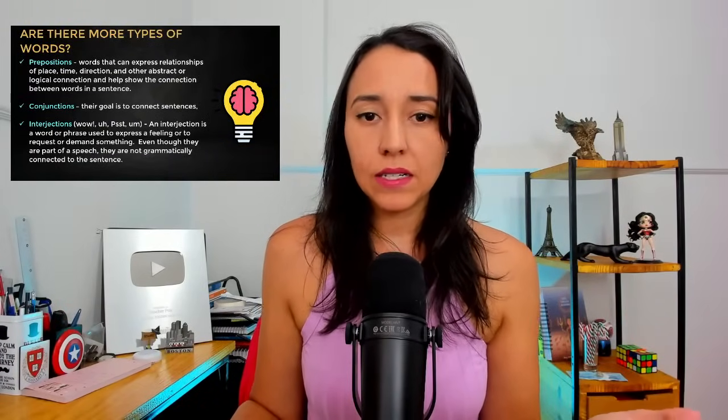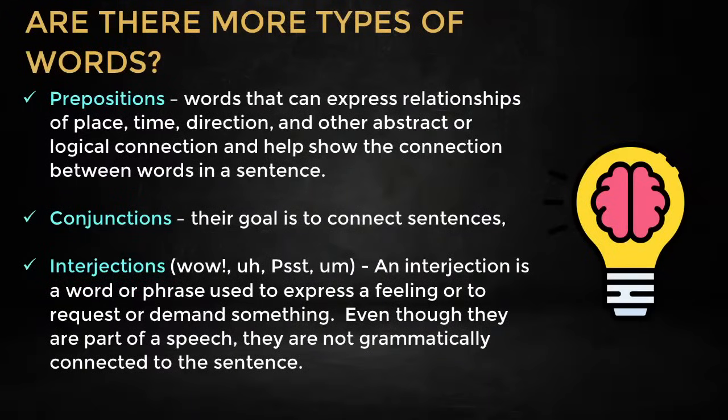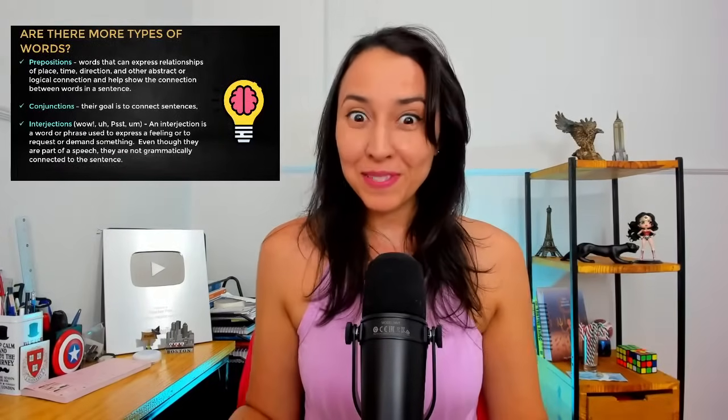But, although, and, despite, whereas, while, they are conjunctions. And interjections, what? These are words, okay? They don't have a grammatical purpose, but they help you express emotions and feelings.